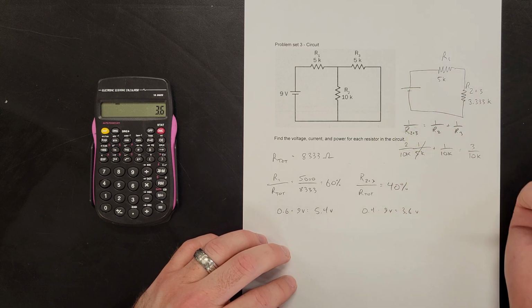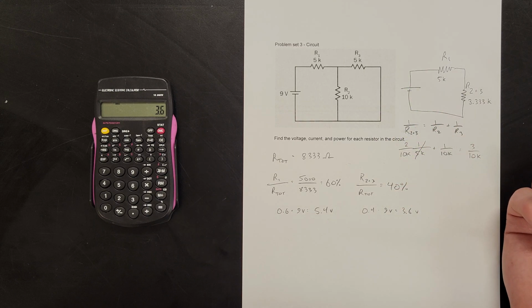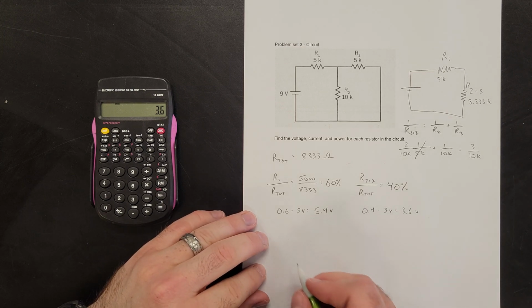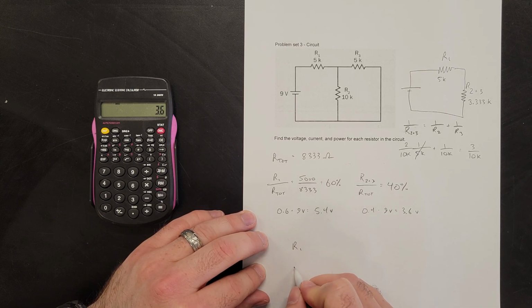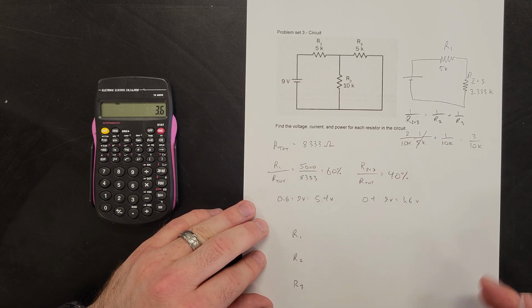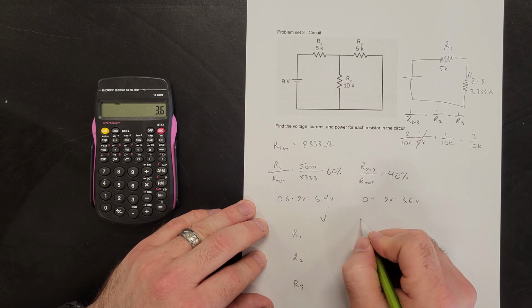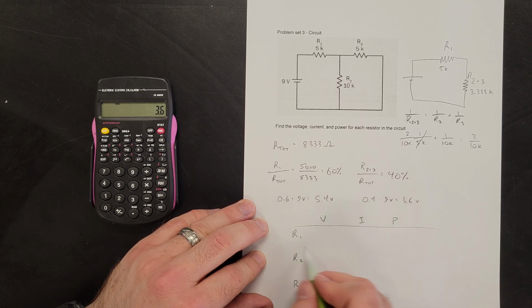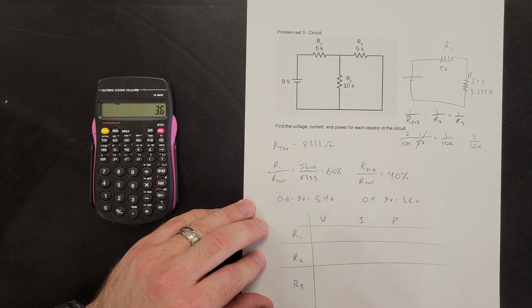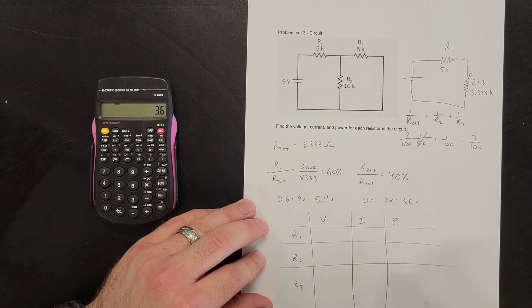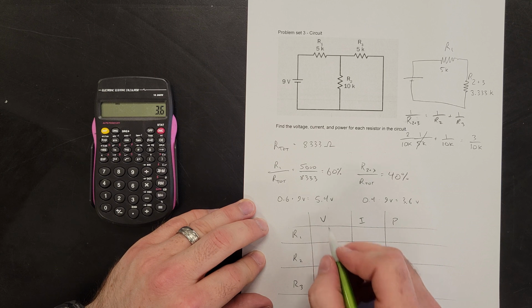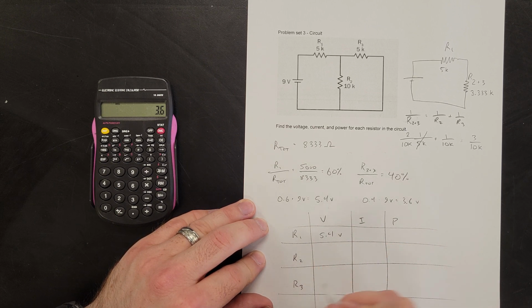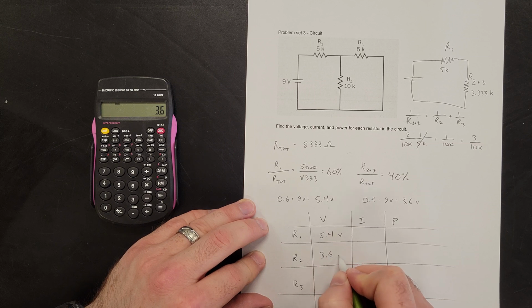They both get 3.6 volts. Okay, well, I guess I can make a chart now. Resistor 1, resistor 2, resistor 3, voltage, current, power. Okay, the voltage for resistor 1, 5.4 volts. Resistor 2 and 3 are both 3.6.